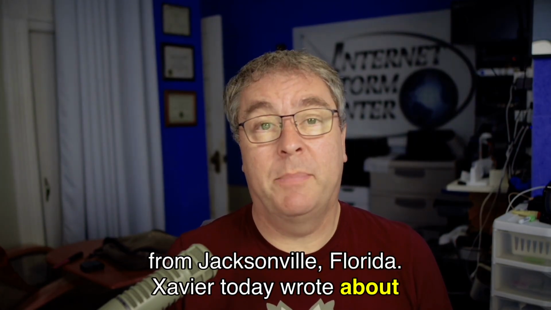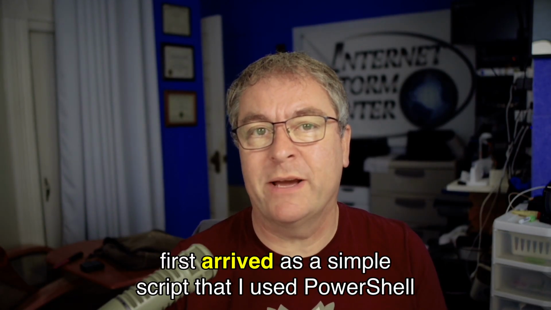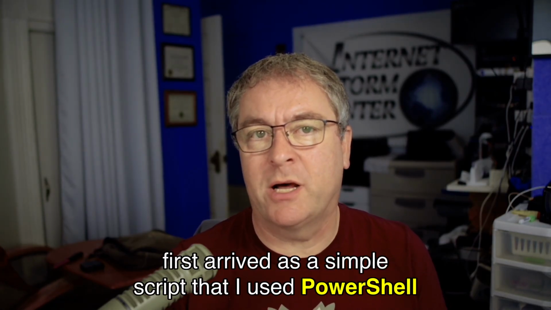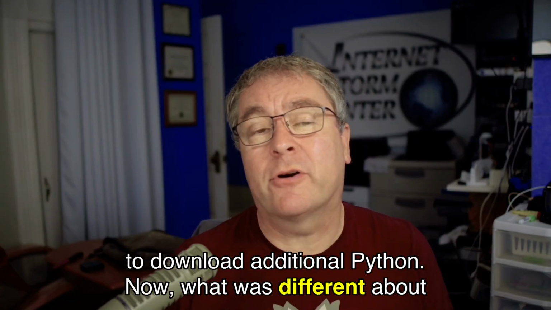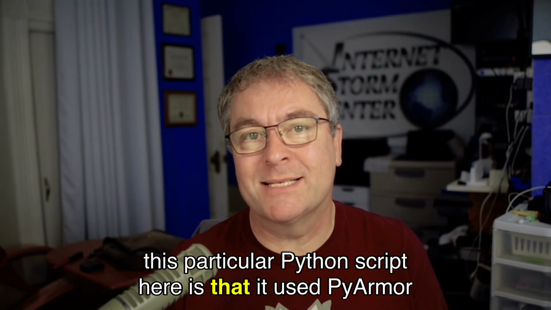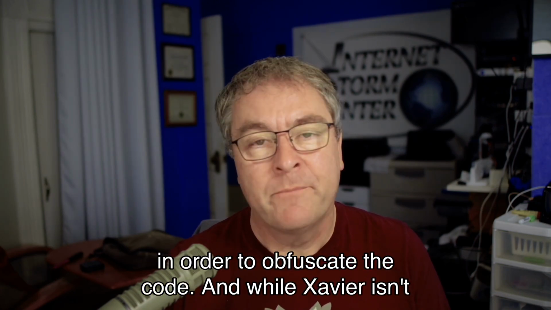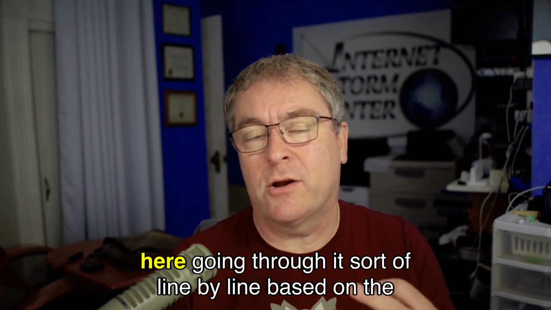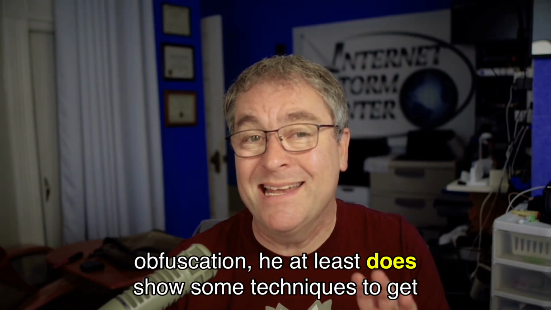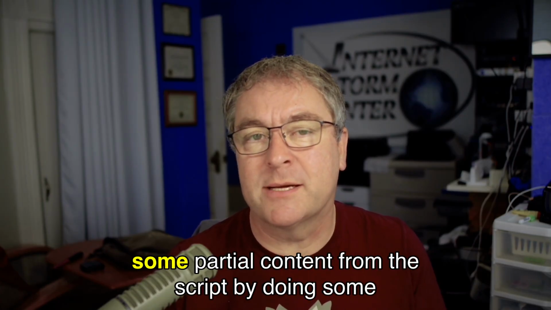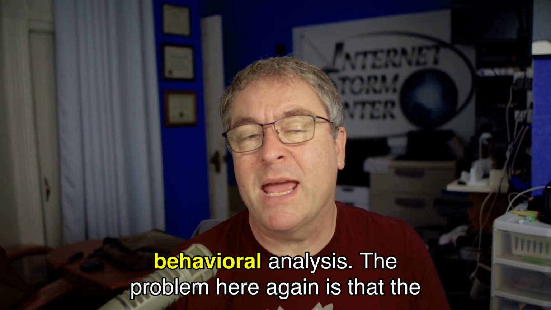Xavier today wrote about obfuscated Python. In this particular case, the exploit first arrived as a simple script that then used PowerShell to download additional Python. What was different about this particular Python script is that it used PyArmor in order to obfuscate the code. And while Xavier isn't going through it line by line, he at least does show some techniques to get some partial content from the script by doing some behavioral analysis.